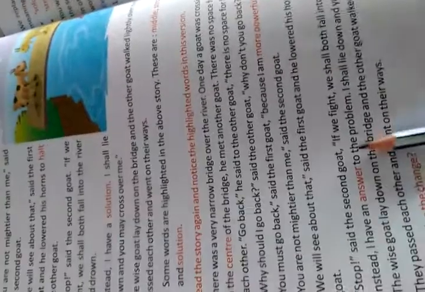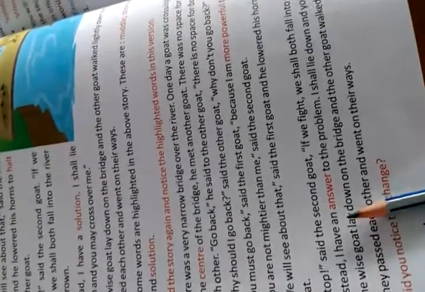Then they started fighting. Then the second goat, the wise goat, said, stop, I have an answer to the problem. I will lie down, then you can walk over me, and we will go our own ways.